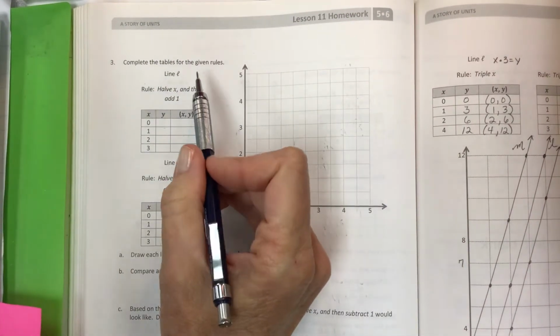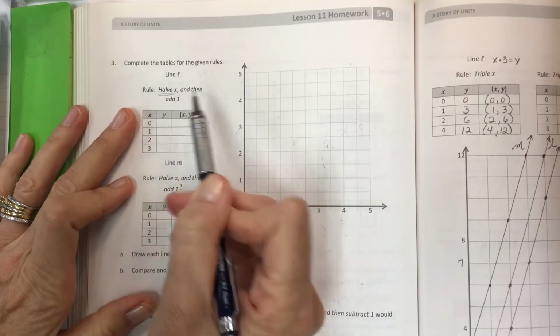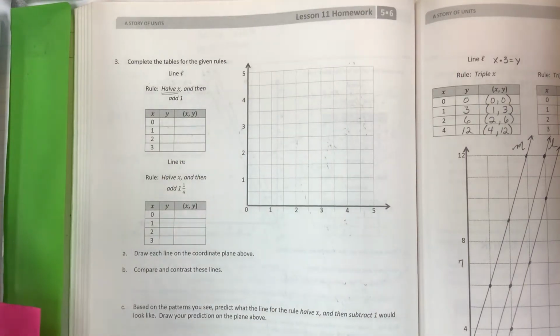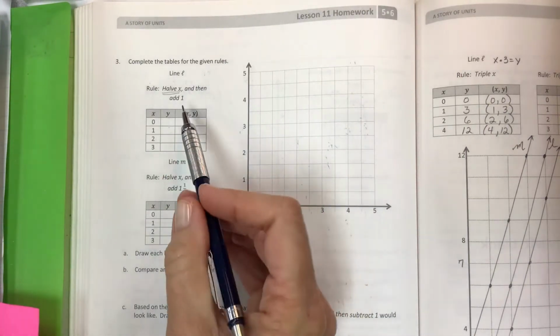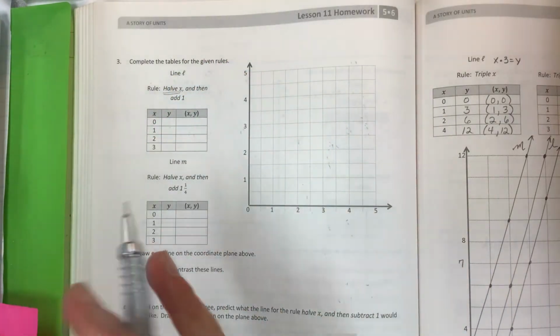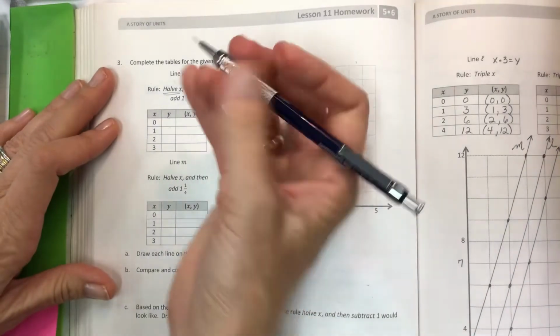Okay, complete the tables for the given rules. Line L is to have half of x and then add 1. So if I'm going to take half of x, then it's going to be a fraction or divide by 2. So it's kind of your option there.